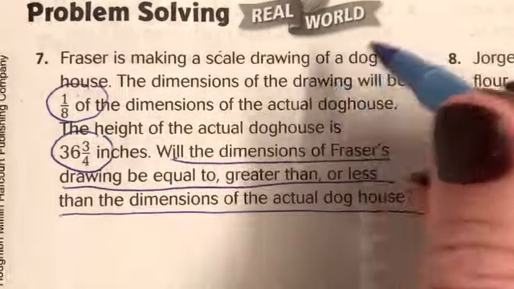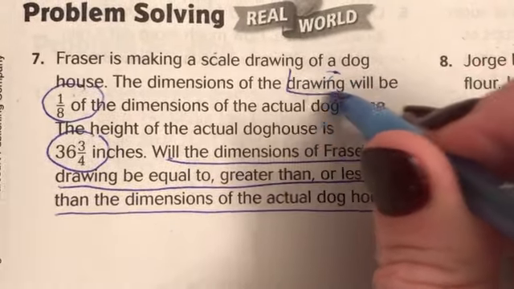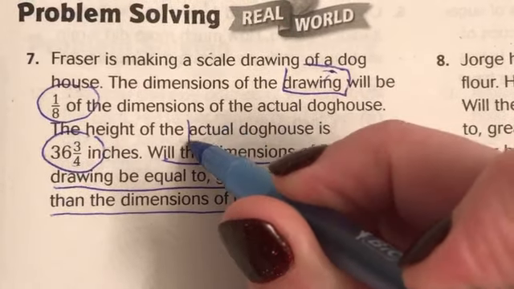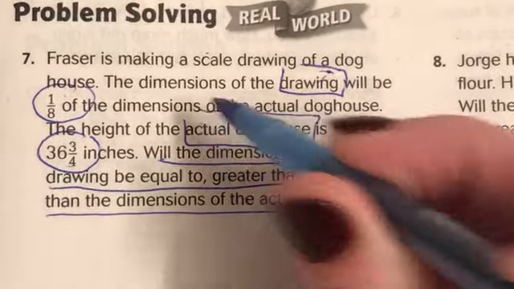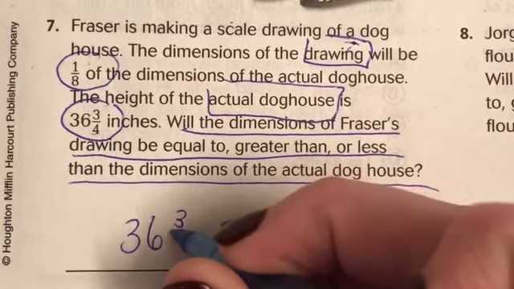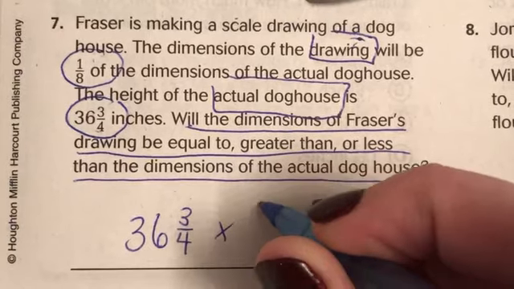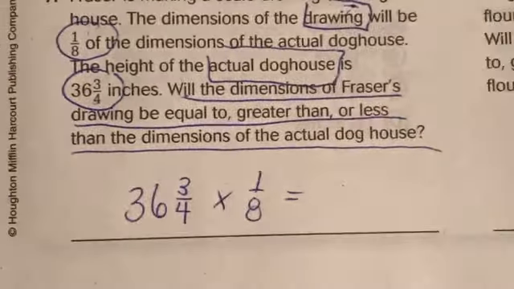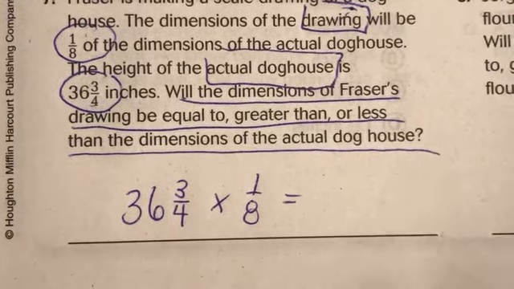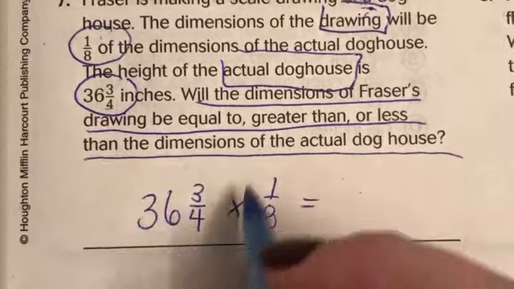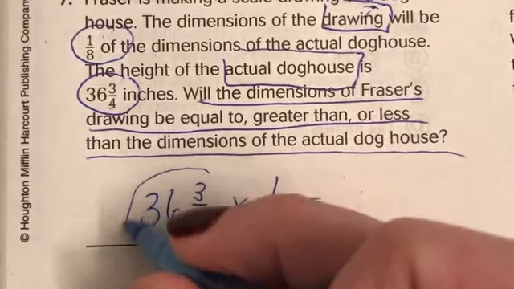We know that 1/8 is the drawing. And we know that 36 3/4 is the actual house. So if I were to multiply 36 3/4, and I'm going to have 1/8 of that for its size, it's not wanting you to actually solve it, it's just wanting you to decide, will the actual dimensions be greater than, less than, or equal to the actual size?